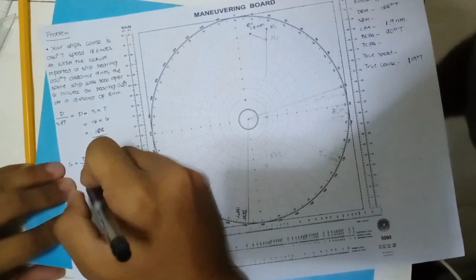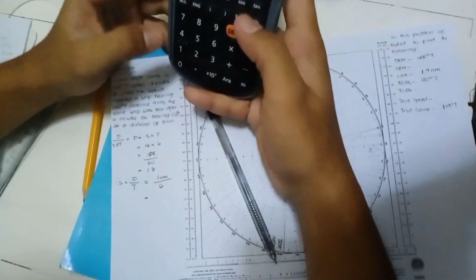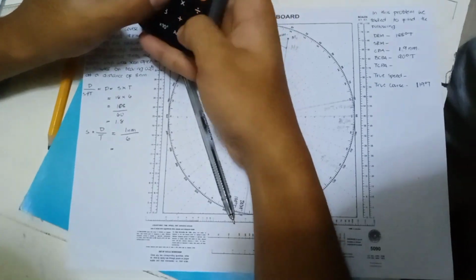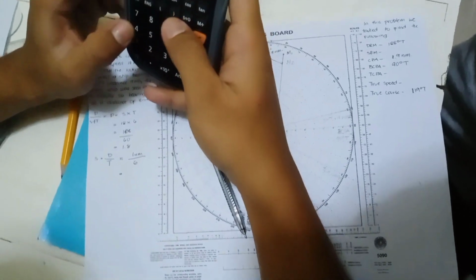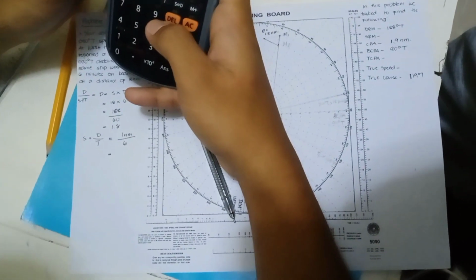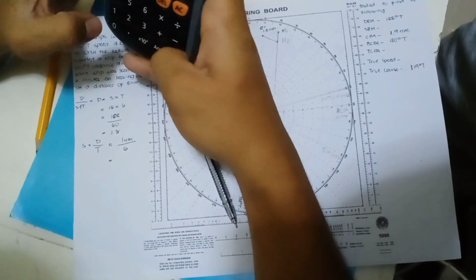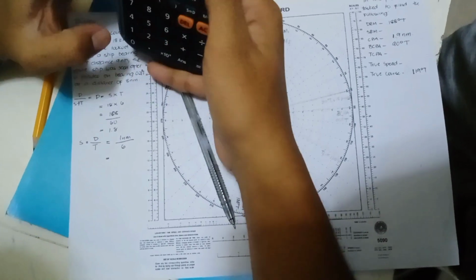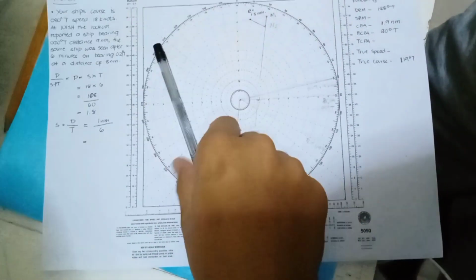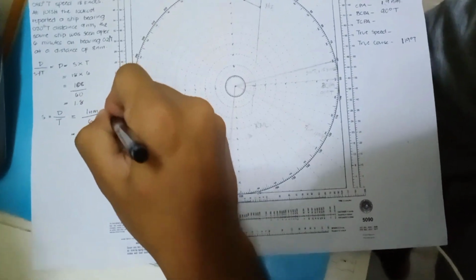So 1 divided by 6 is 1.67, times 60. I forgot times 60.